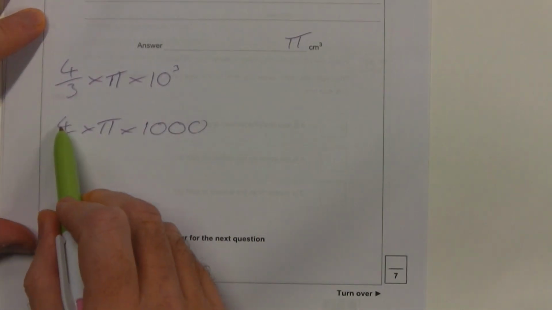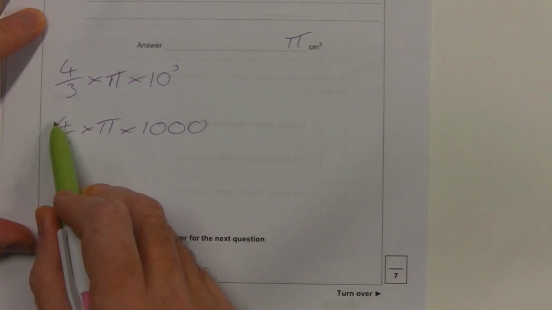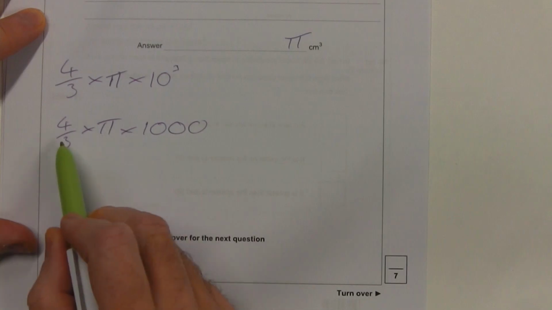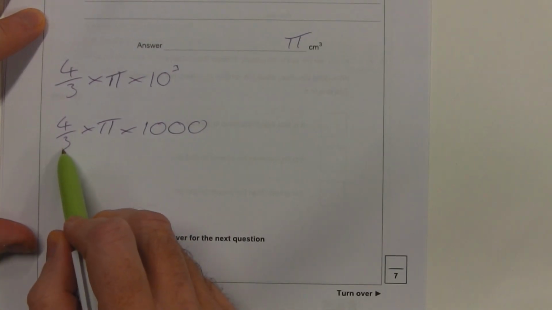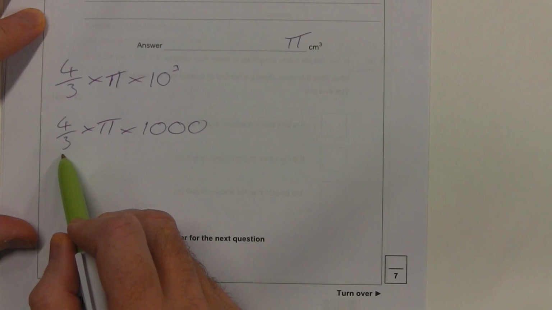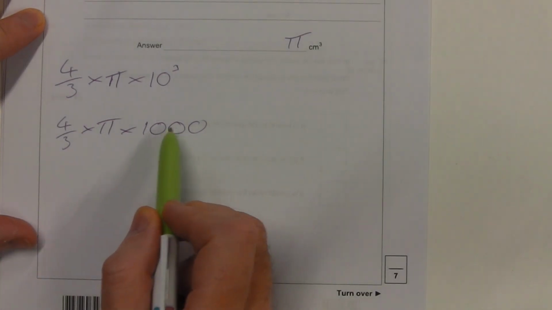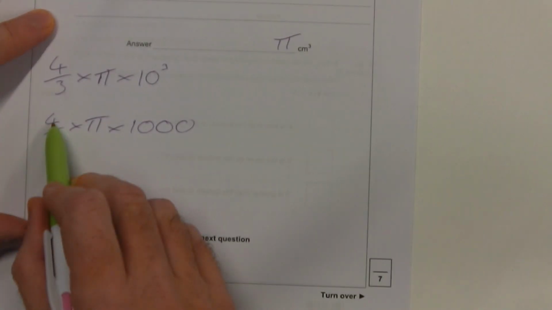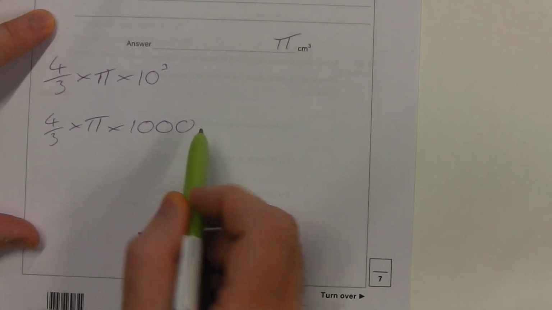Simplest thing, because we know we can divide by the bottom, multiply by the top. Now, if we do 1,000 divided by 3, we're going to end up with a recurring decimal. We don't want to mess around with that without a calculator. So the simplest thing to do is we can just times the 4 times 1,000. So that's going to give us 4,000.